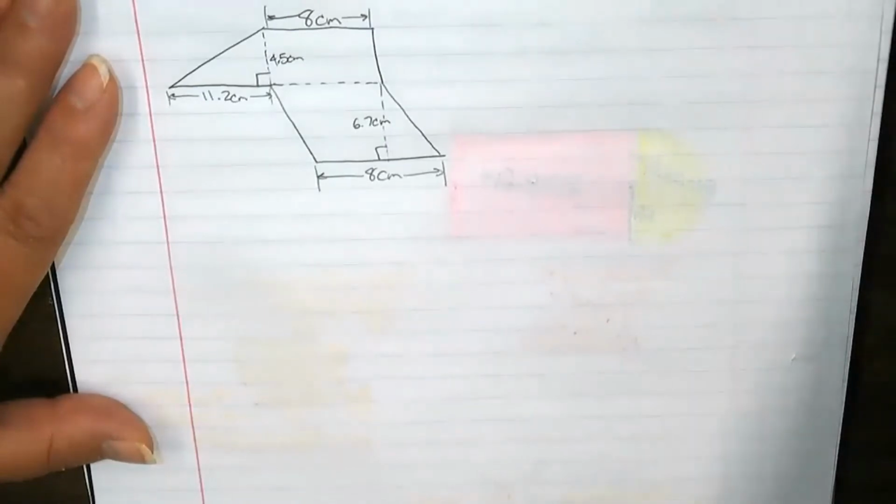Okay, so they've given us this figure. It's a composite figure because I see triangles, I see rectangles, I see parallelograms. This is definitely a composite figure, and we need to figure out the area of everything inside.